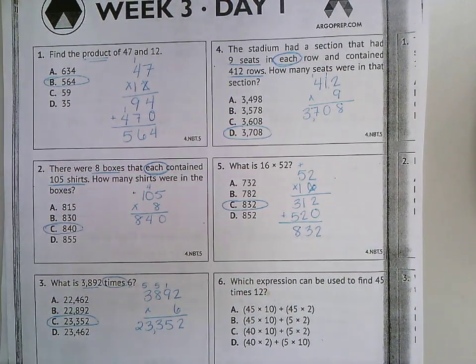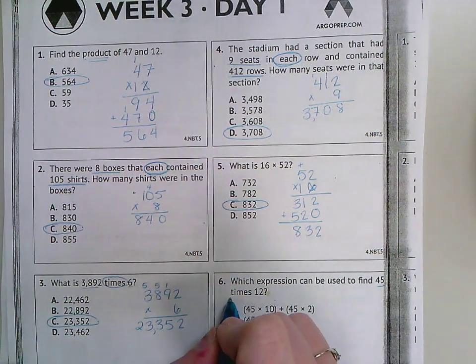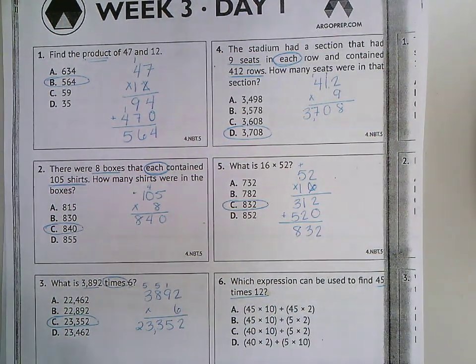And number 6, which expression can be used to find 45 times 12? Remember, the difference between an expression and an equation is that an expression is just a problem with no equal sign because there's nothing to solve. If I look at all these expressions, it looks like it's broken something apart.